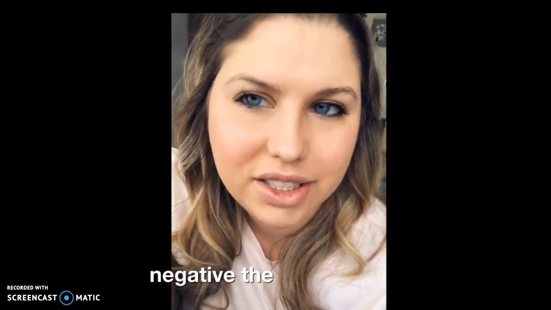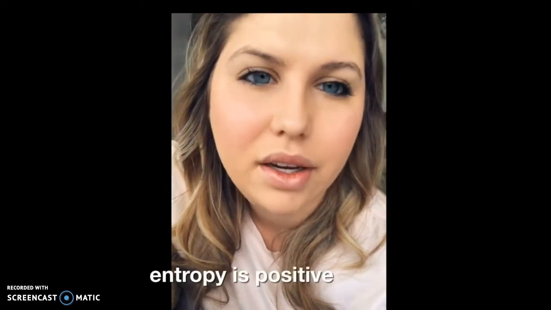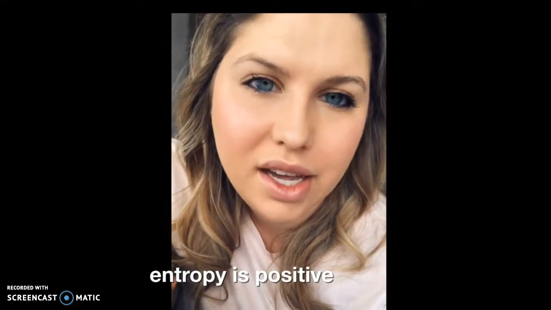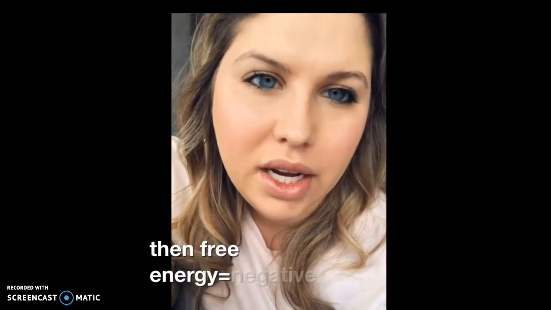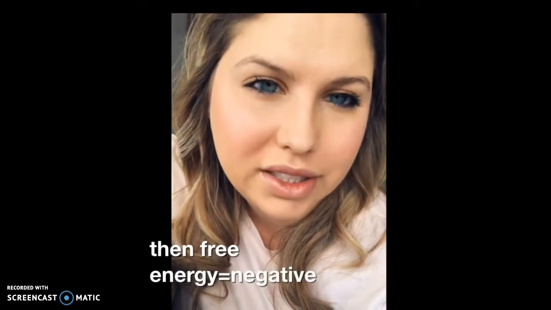Since the reaction is exothermic, it means that it's producing more entropy to its surroundings. That means that there is more disorder, and therefore the entropy is positive in this reaction. Since the enthalpy is negative and the entropy is positive, then the free energy that is produced is more spontaneous, and therefore it is also negative.